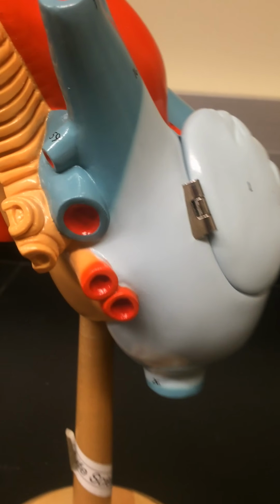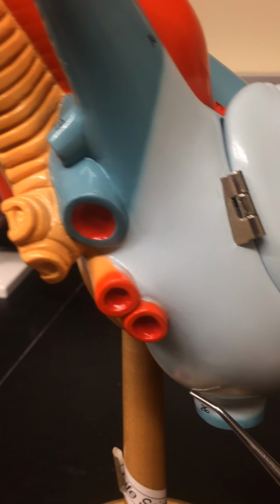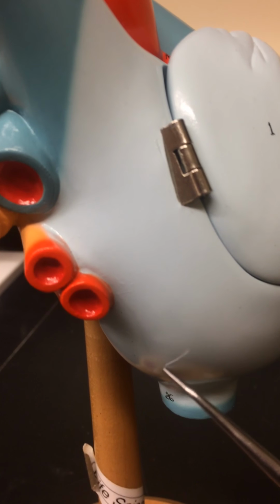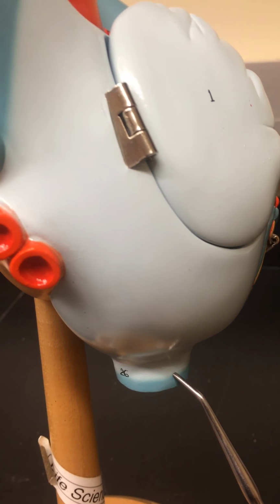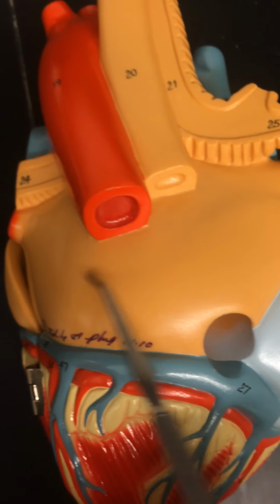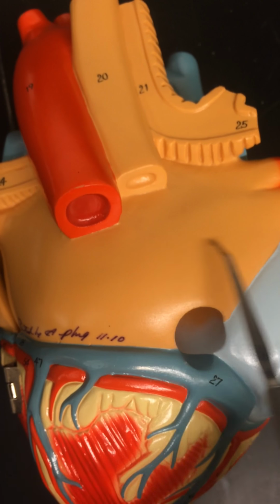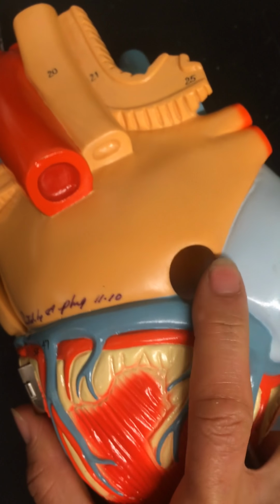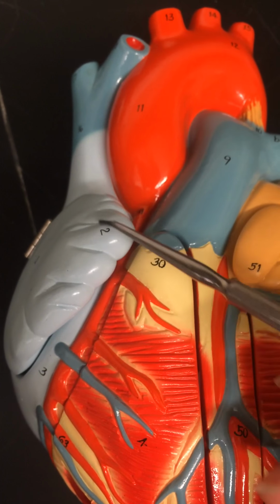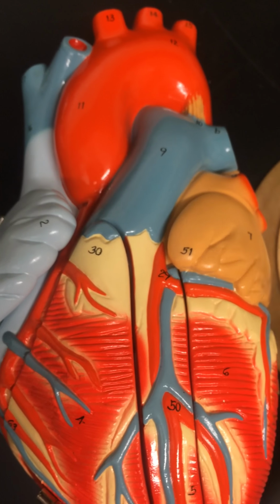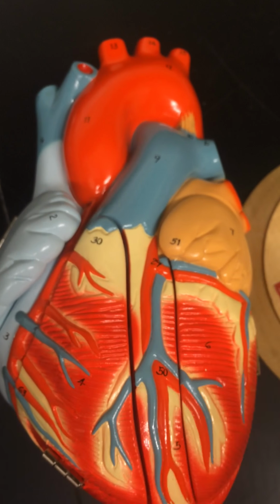Make sure you also know that this entire blue region is our right atrium, this is our inferior vena cava, and then on the posterior part, everything that's pale orange, this entire structure here, is all left atrium. The auricles are just the structures that lay on top in the anterior part here. Those are the auricles of the atrium. Okay, so that's it for the front.